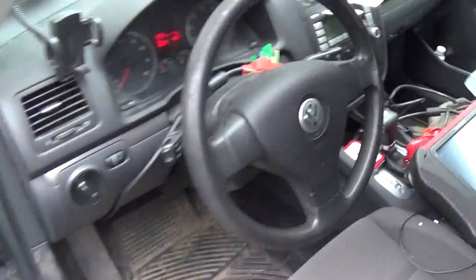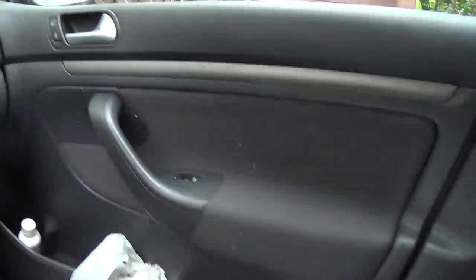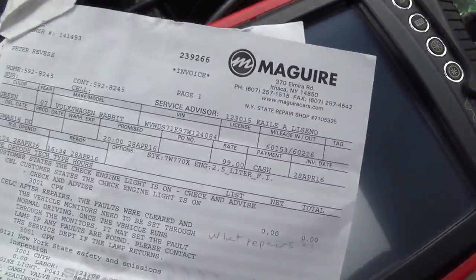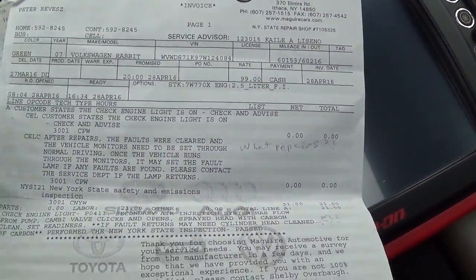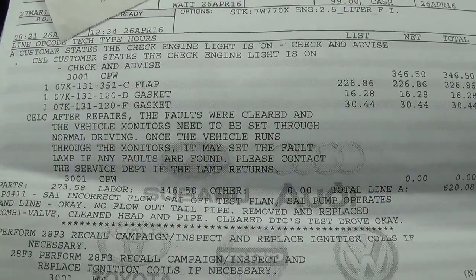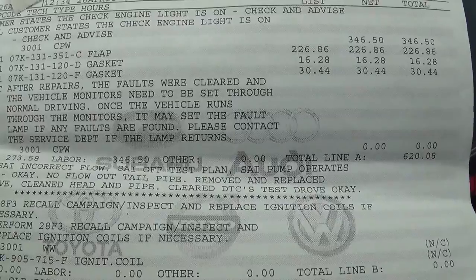Now I want to tell you and show you what this guy went through at the dealership chasing this code down. This is the local Volkswagen dealership. So here's the initial bill.